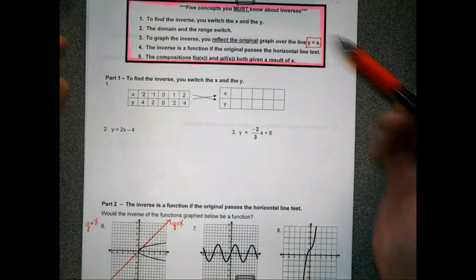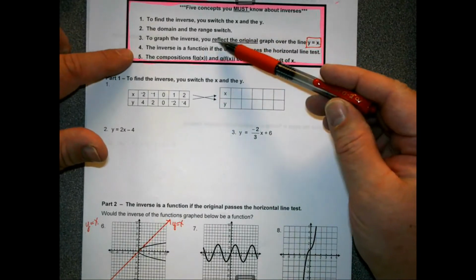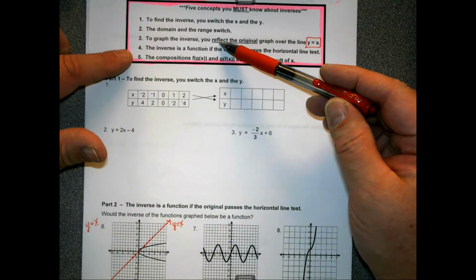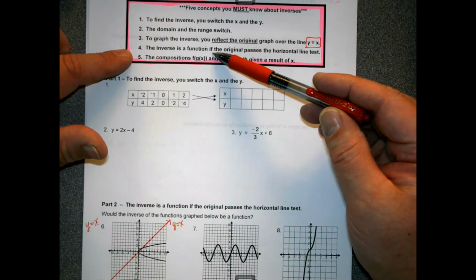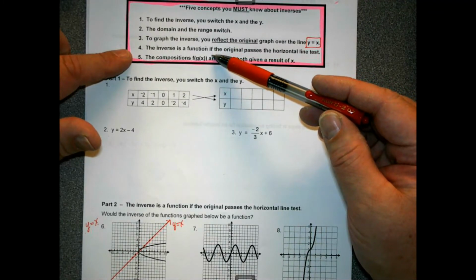All right, number 4, the inverse is a function. Remember what a function is, right? Passes vertical line test. No repeating x's.